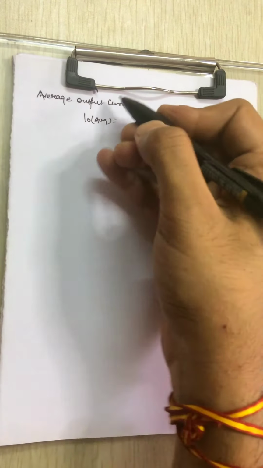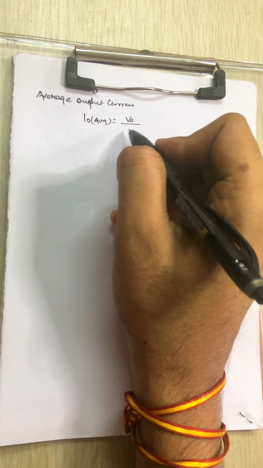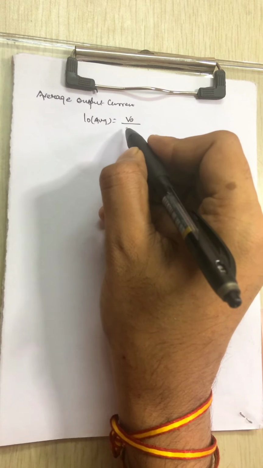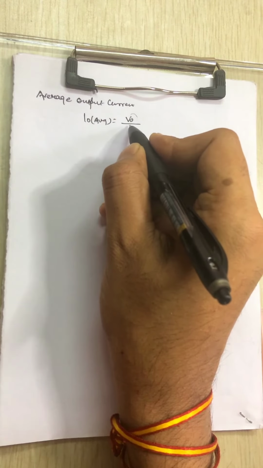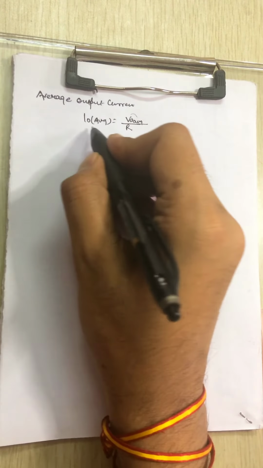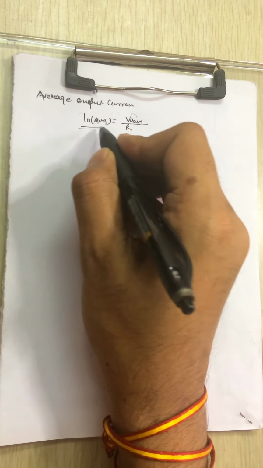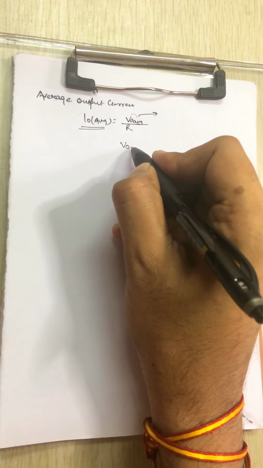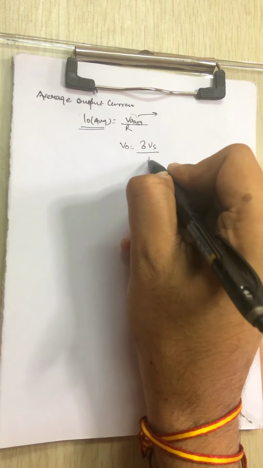You just divide the average voltage, whatever voltage you got in the previous page, the output average voltage, by the resistance. You will get the average output current. And we know that the output average voltage is a function of delta into Vs, so the current is delta Vs by R.